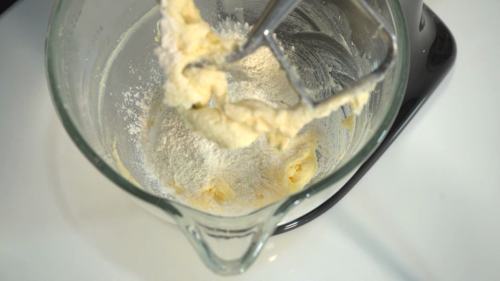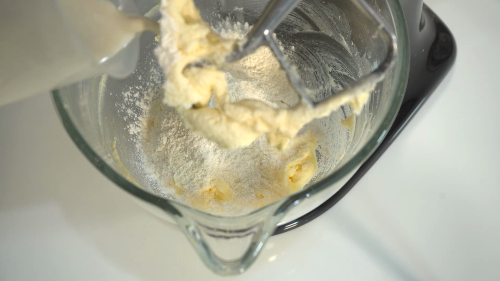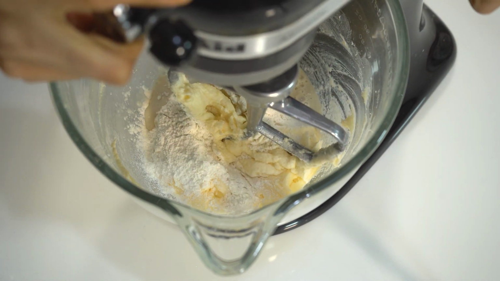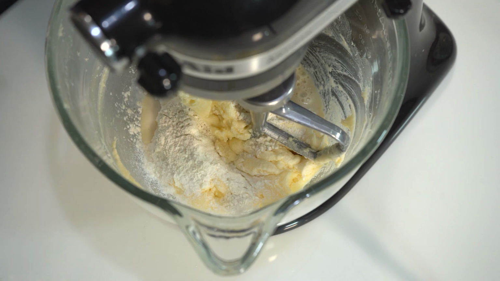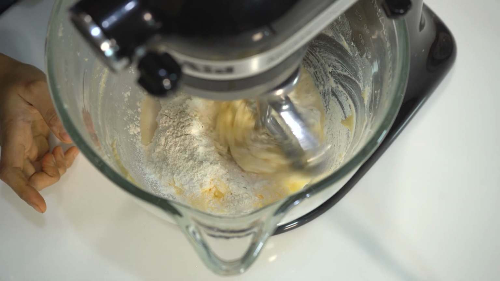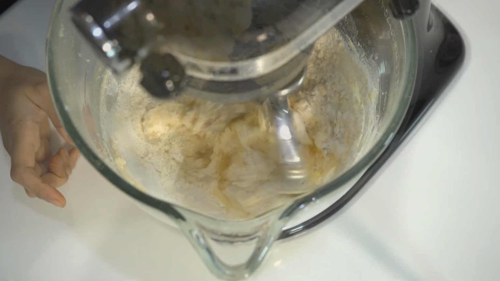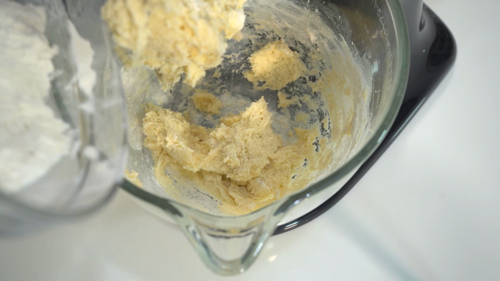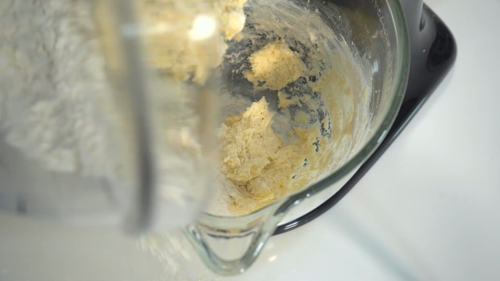So we add a little bit of that and a little bit of our milk here, okay? And then we are going to gently mix it together. So if you're using a stand mixer, go on just speed number 1. Doing this process slowly just helps incorporate everything together, okay?